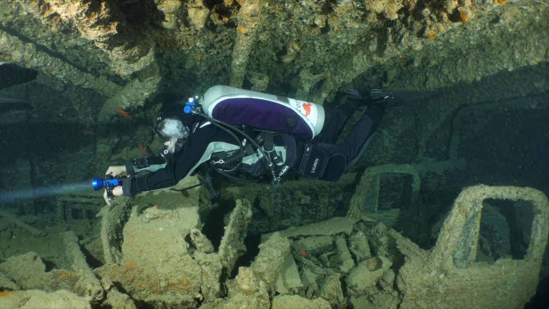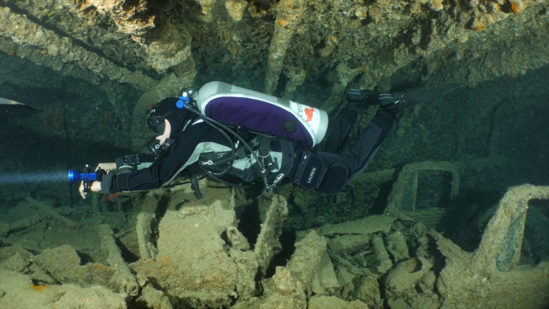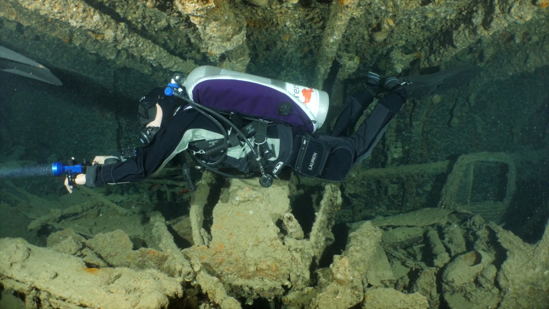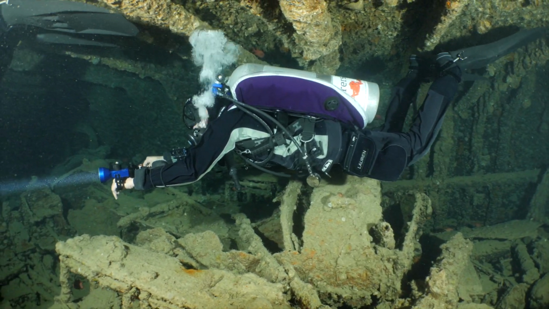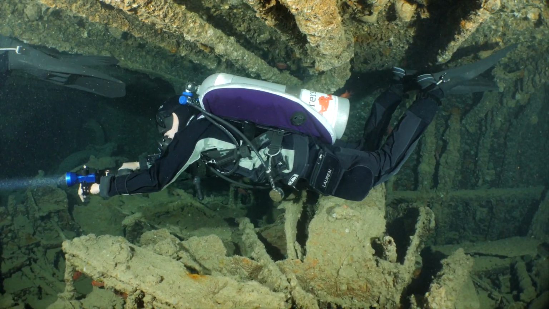Let's start with the first of the areas that I would like to discuss, which is streamlining. You might already notice that when I'm talking about GUE configuration, we talk a lot about streamlining, because we would like to be streamlined to be able to move more efficiently underwater and potentially to decrease the risk of getting caught or getting entrapped or entangled with our own equipment and the environment. So you see that streamlining is quite an issue for us as GUE divers.